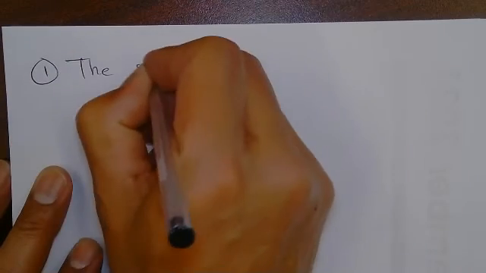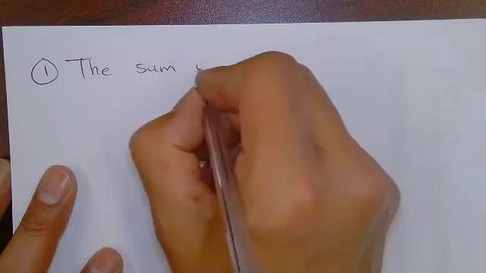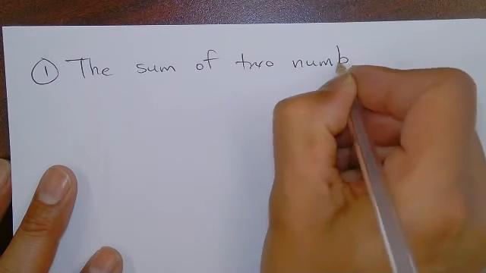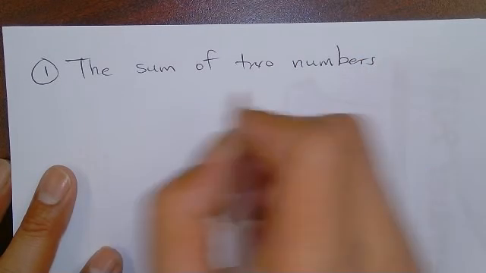Okay. Number 1. The first type of problems you're going to see look like this. So just watch, because it'll be too much for you to copy right now since I'm going too fast.